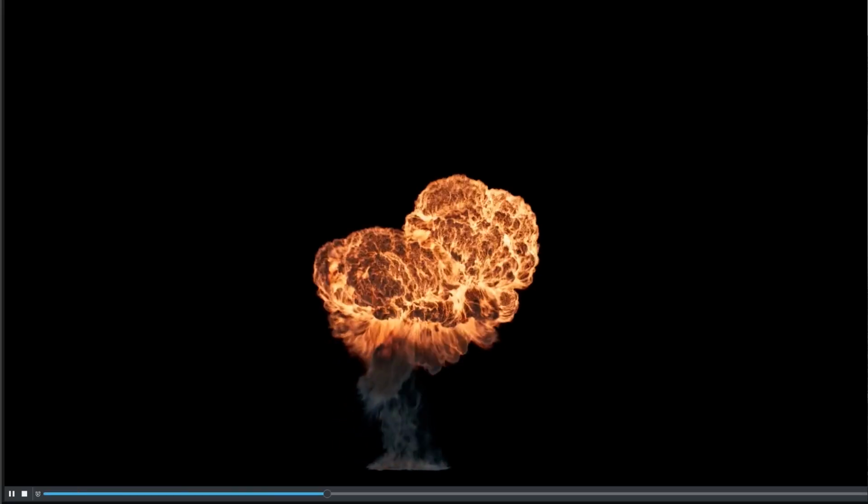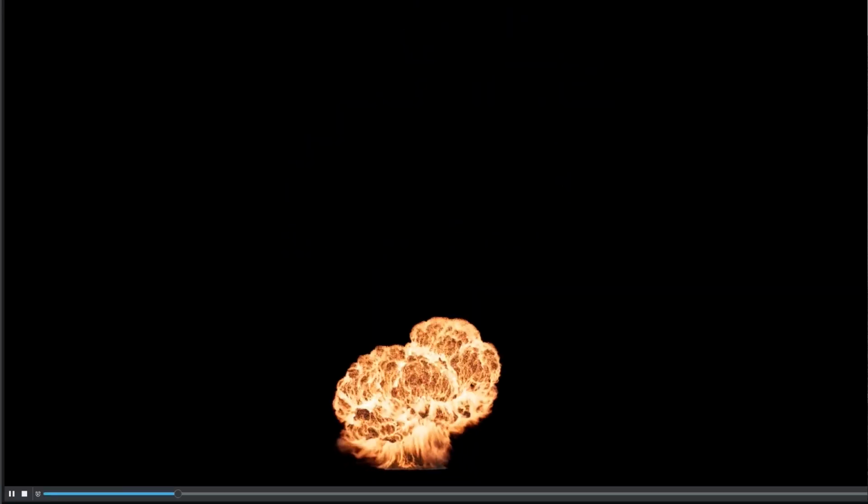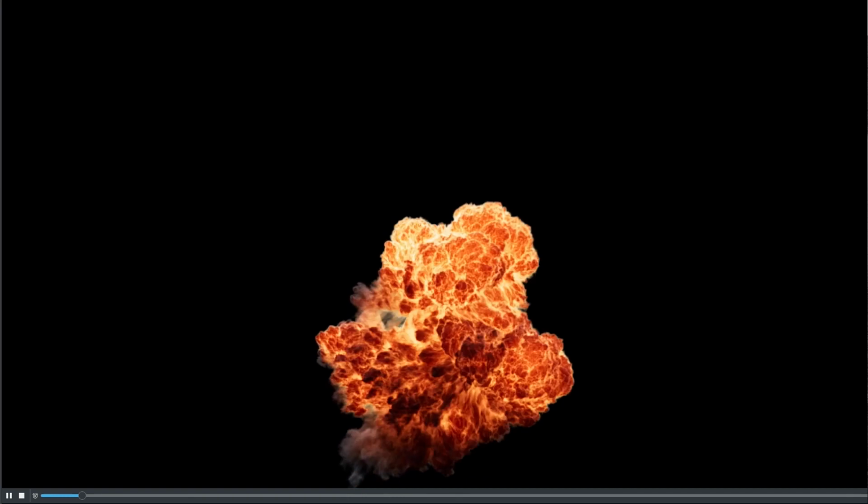One is this fireball, which is pretty much like the shelf tool fireball, but with a couple of additional little tricks which I want to show you how to do. And the other one is the side explosion. I call it a side explosion because this is something that could burst out from the side of a building.